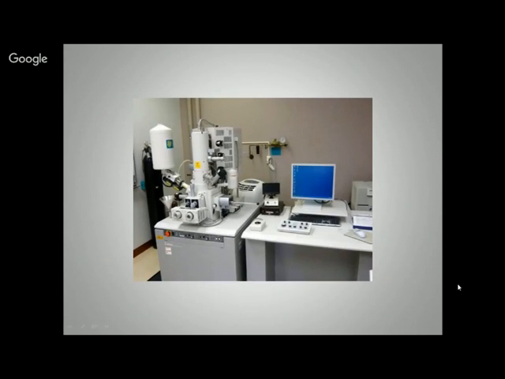The average diameter of a red blood cell is 7 micron. Micron is 10 to power minus 6 meters. Human hair is 60 micron thick, that is 60 into 10 to power minus 6.